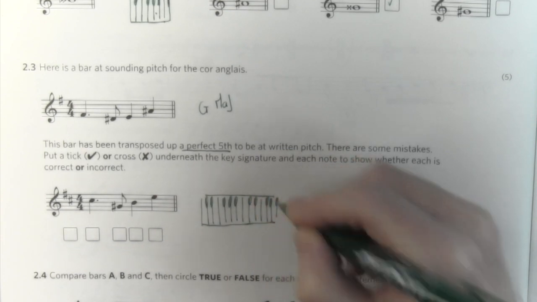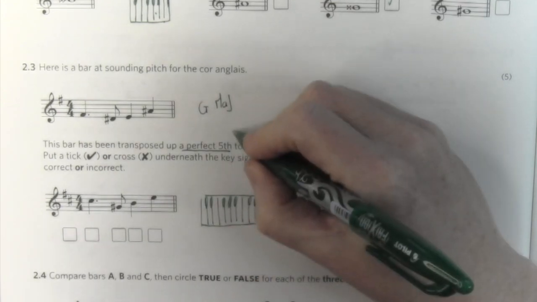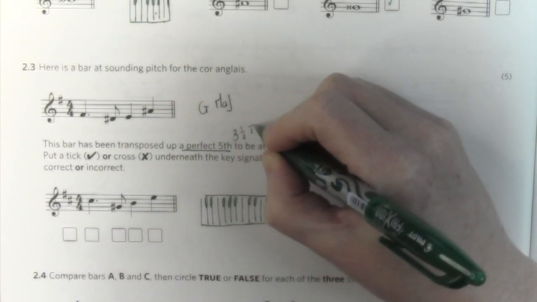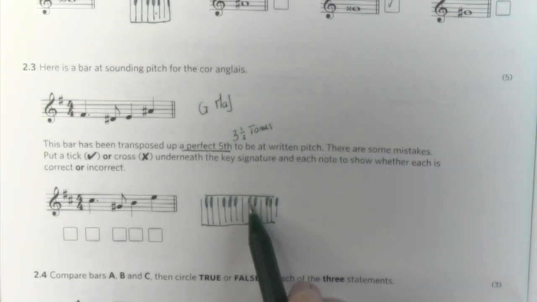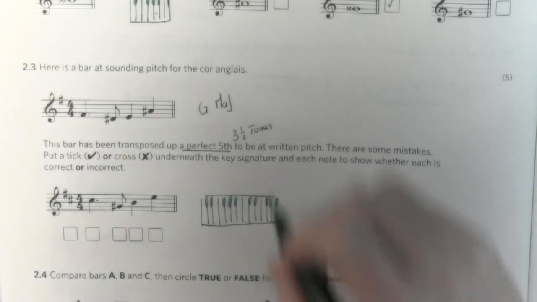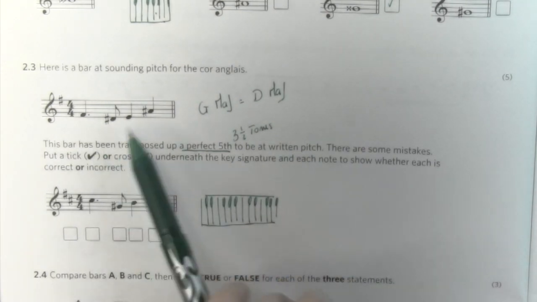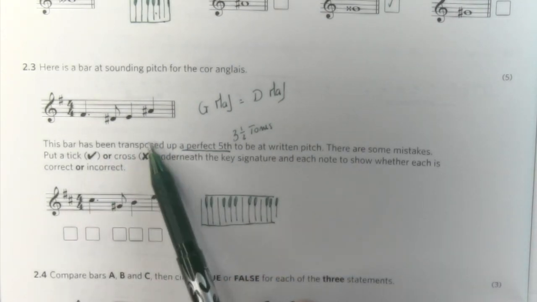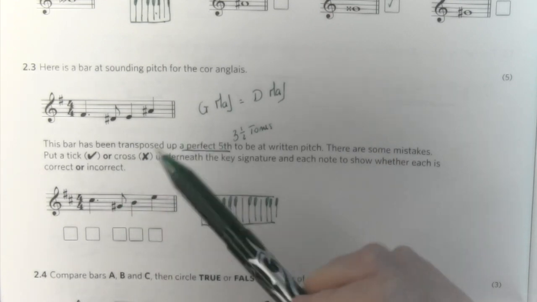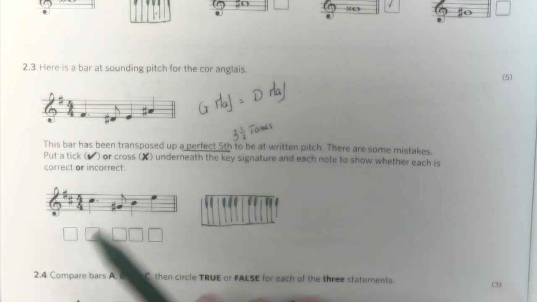Okay, G major plus a perfect fifth. A perfect fifth is 3.5 tones. So from G, we count 1, 2, 3.5. So it becomes D major. Now, if this is a minor key, it doesn't really matter because the minor and relative major share the same key signature. So it's the same. D major has 2 sharps, and this is it. So it is correct.